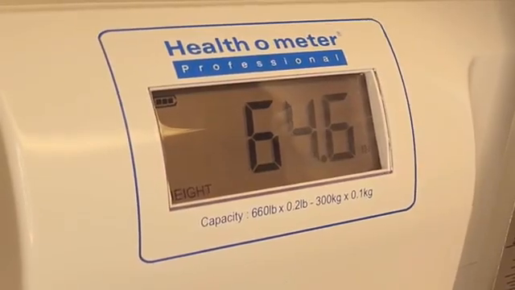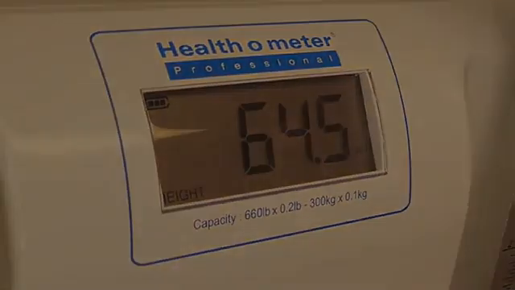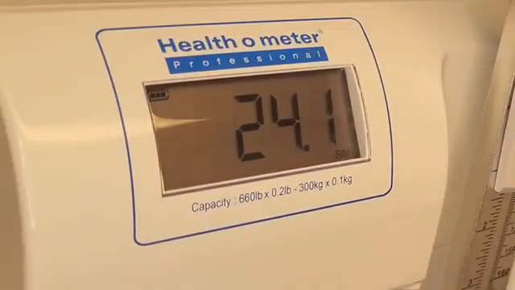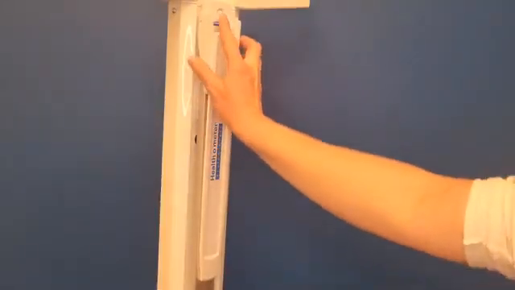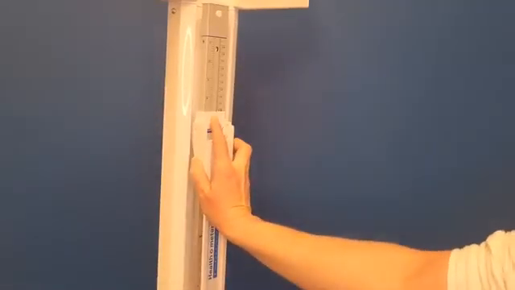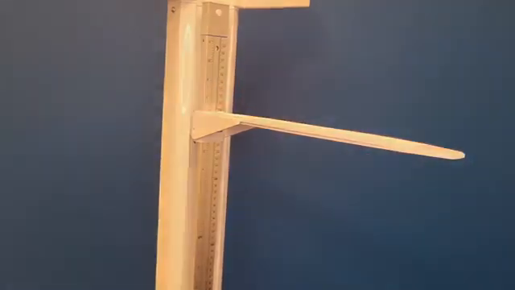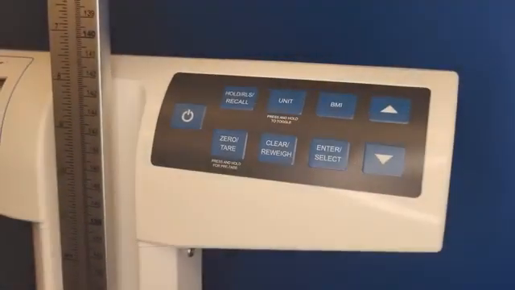Once finished determining the height, press the Enter button to obtain the patient's BMI. The display will show the patient's BMI measurement. For heights below 47.2 inches, 120 centimeters, press the white button to release the headpiece. Slide it downwards, then extend to its horizontal position.